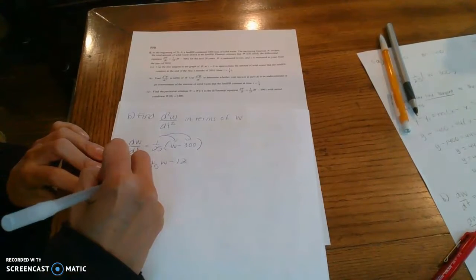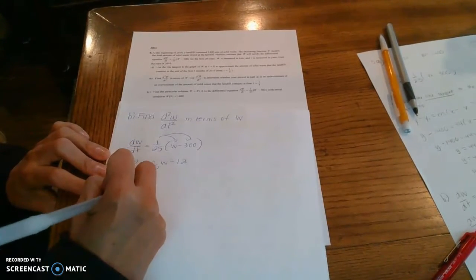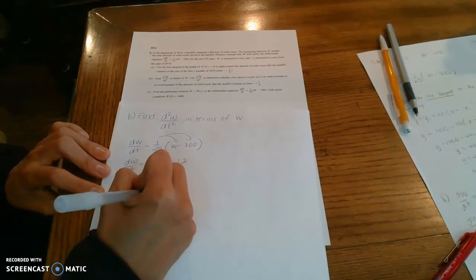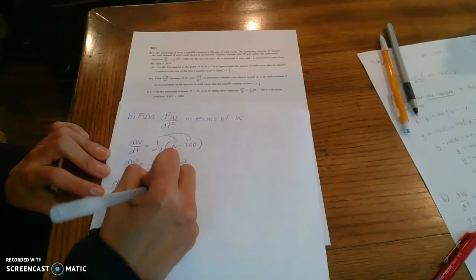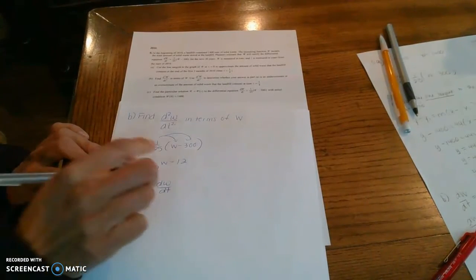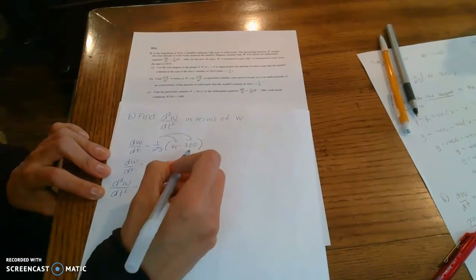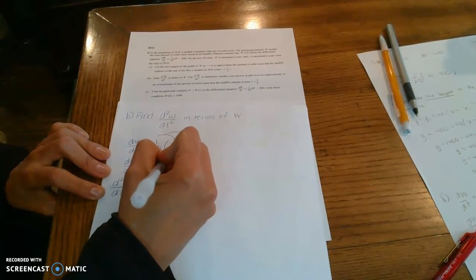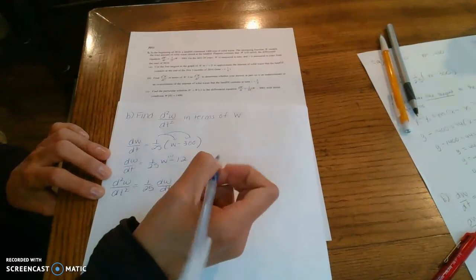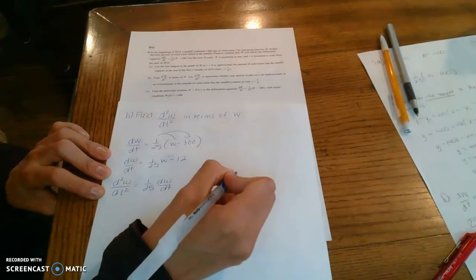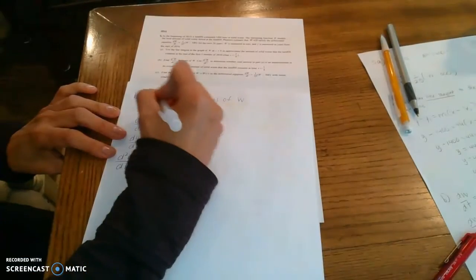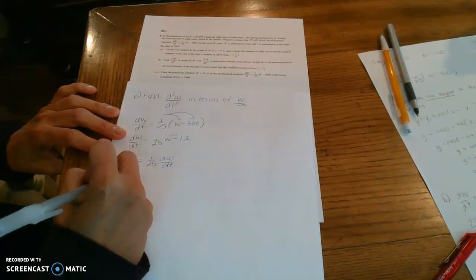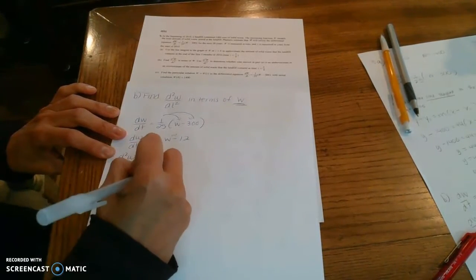So now I'm ready to take the second derivative. The derivative of 1/25 W is just 1/25, but it's times dW/dt, because I just took the derivative of W. So that W went away because remember we drop the exponent by 1, so it was W to the 1, it turns into W to the 0, which is 1, but we have to finish by saying the derivative of W with respect to t. And then this minus 12 just turns into 0. So again, they're saying find the second derivative in terms of W. So we got d²W/dt² is equal to 1/25 times dW/dt.